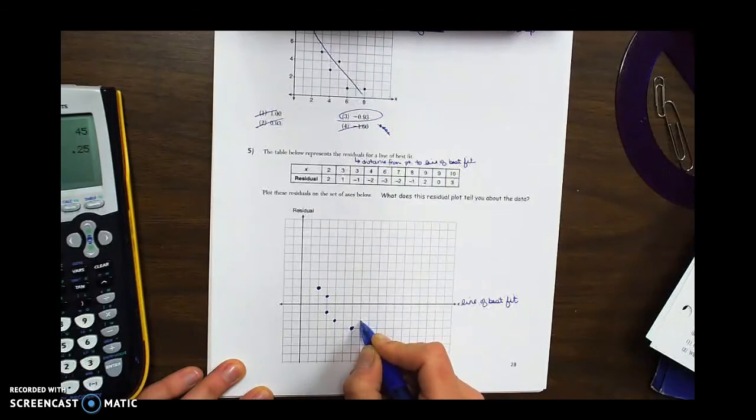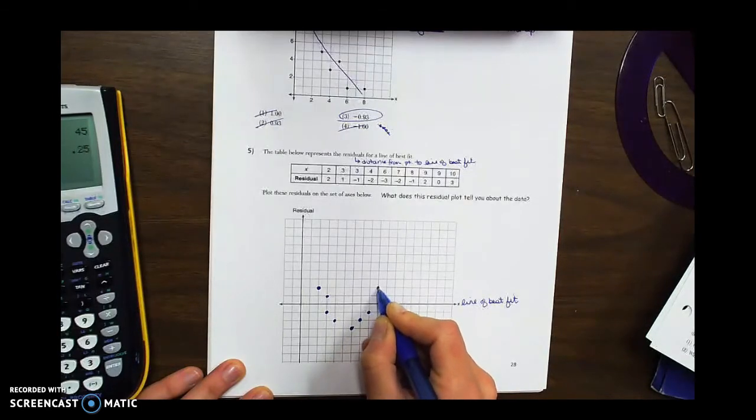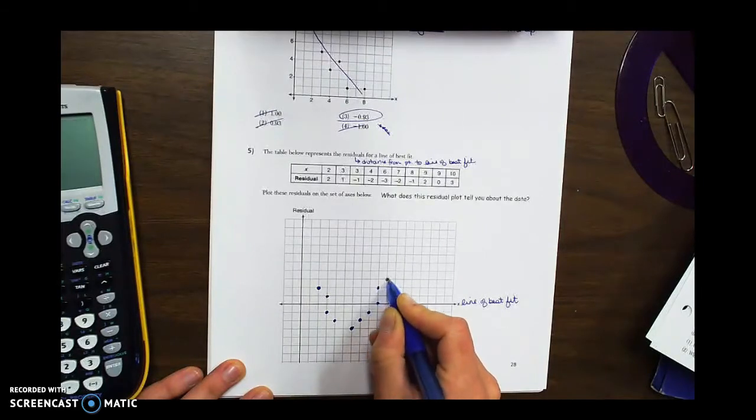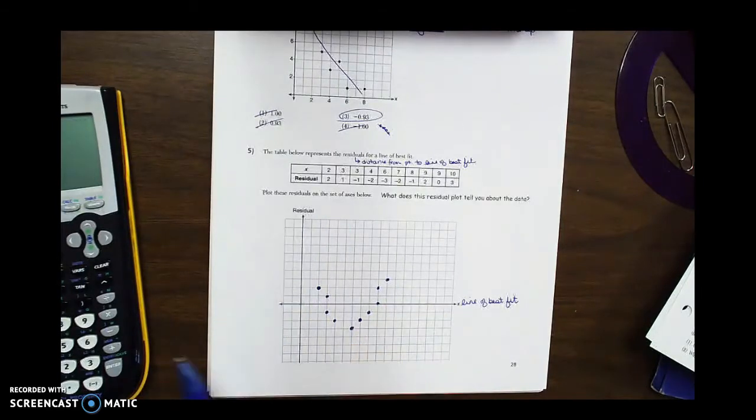7, -2. 8, -1. 9, 2. 9, 0. And 10, 3. So plot the residuals, we just did that.